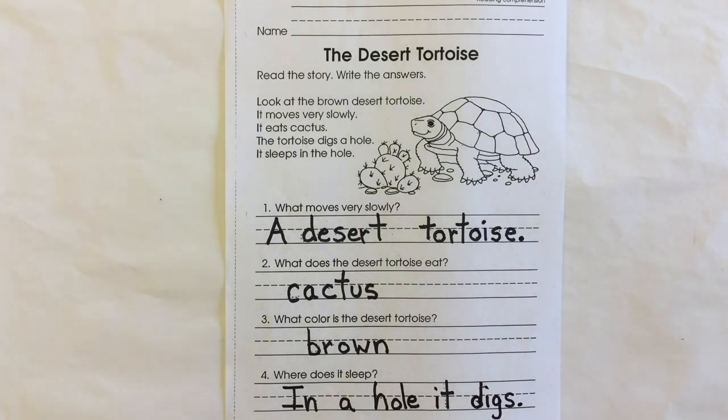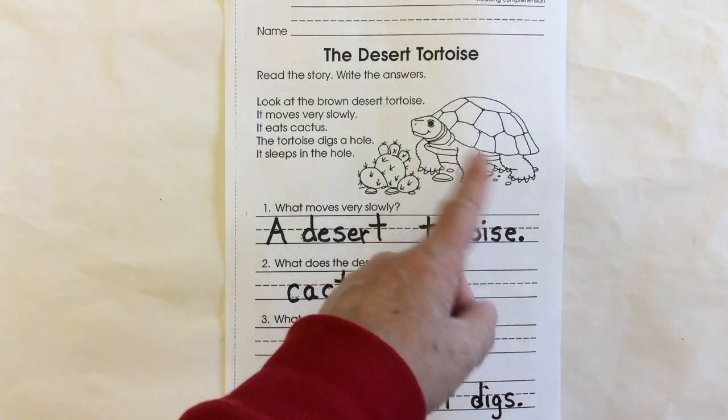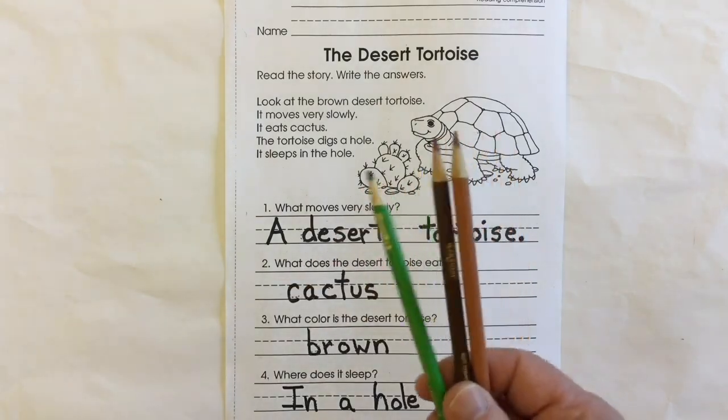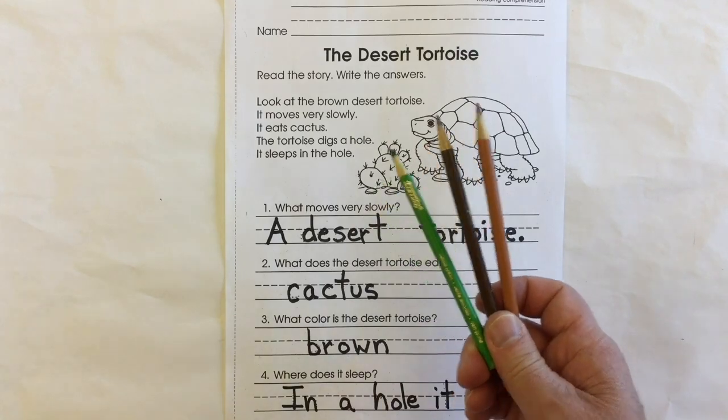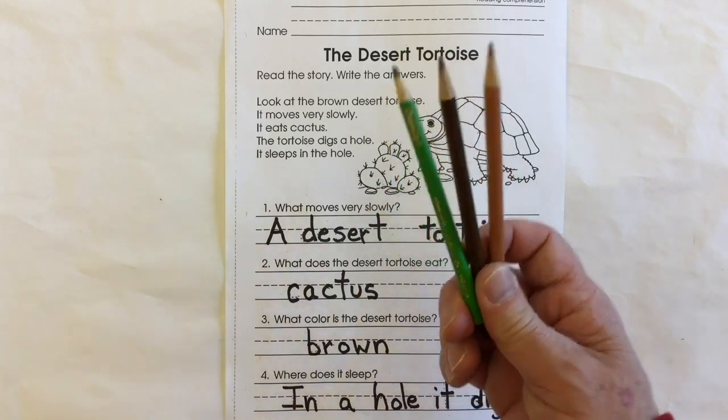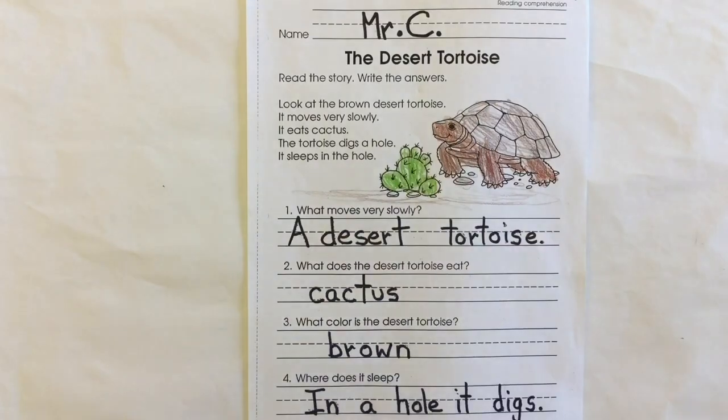So what we need to do now is add some color to our brown tortoise and maybe our green cactus. Instead of spending a lot of time doing the coloring for you guys, we'll just tap that and get it done right away. And there we go, all colored in. All of our answers in there and our name at the top. And that's the desert tortoise.